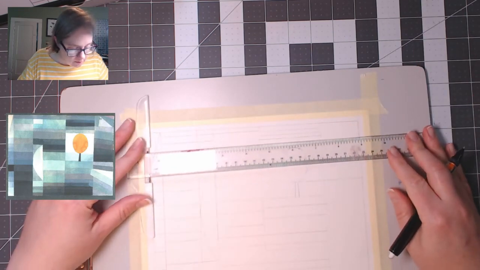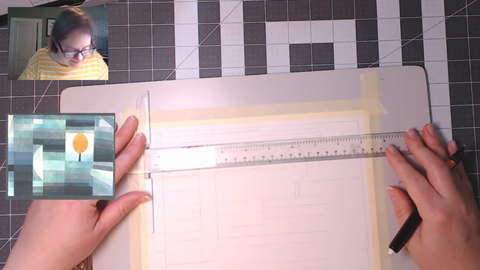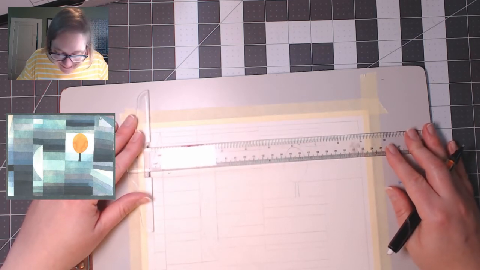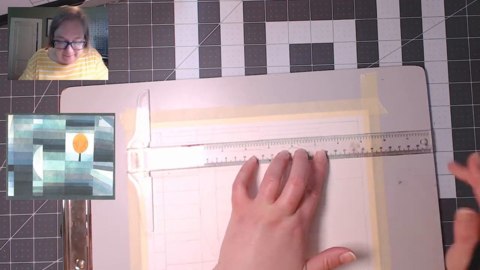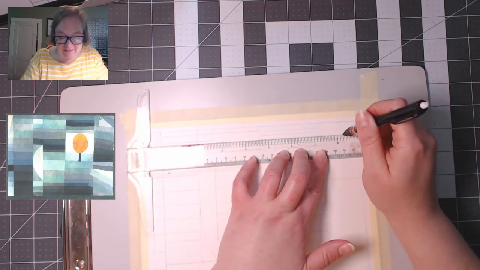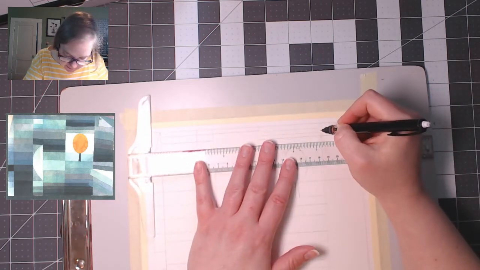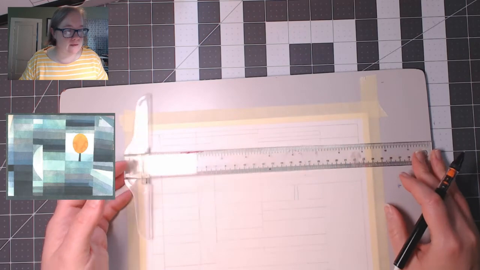I'm too much of a perfectionist for this kind of art. Okay. I've done stuff like this, where I've just spent hours and hours with rulers doing things, and I don't know. It's definitely a time.